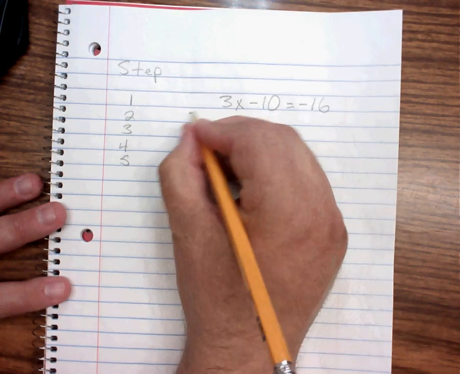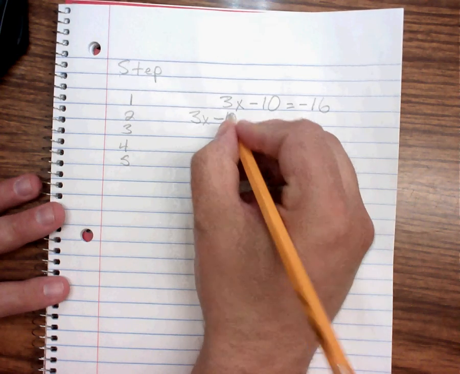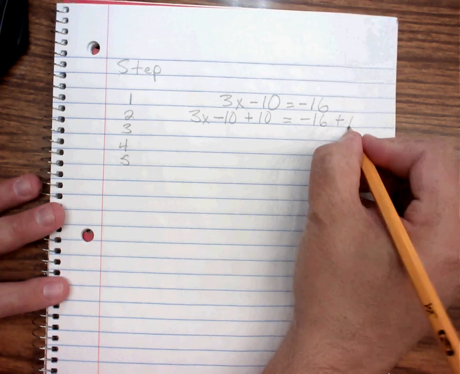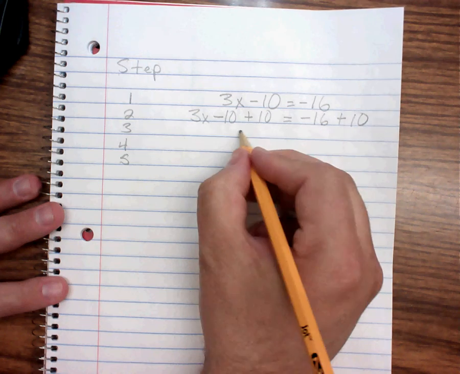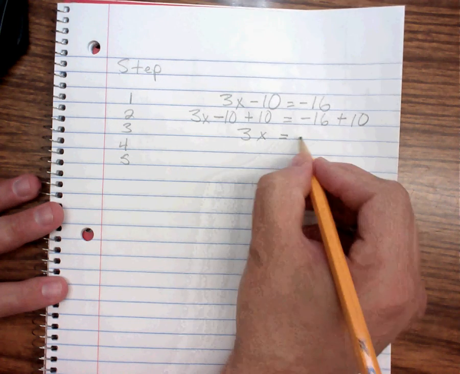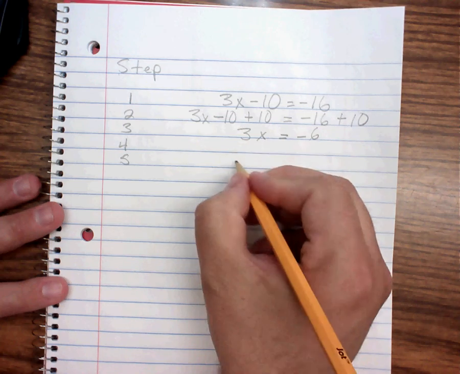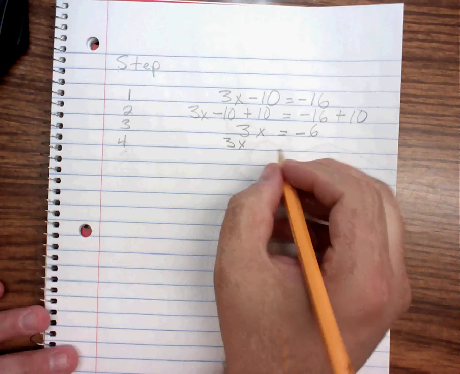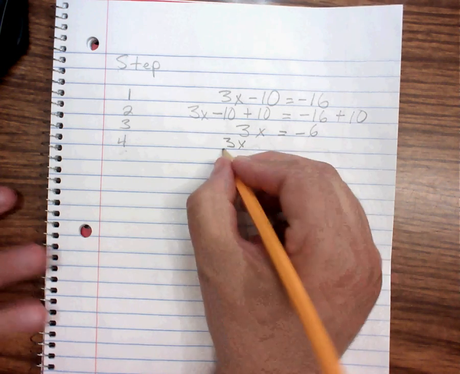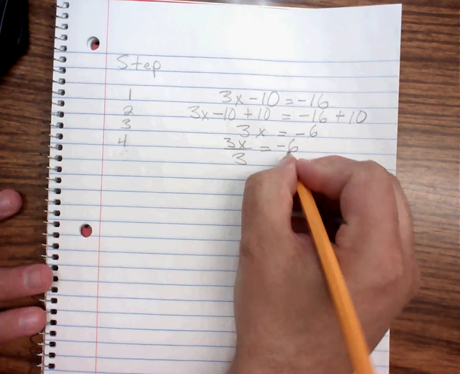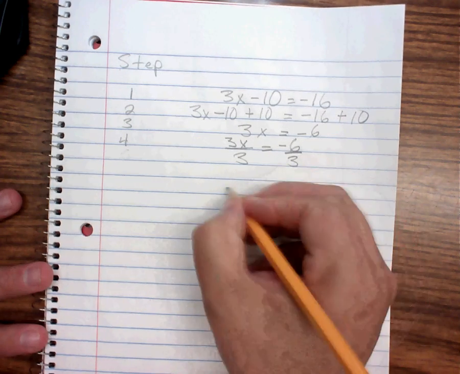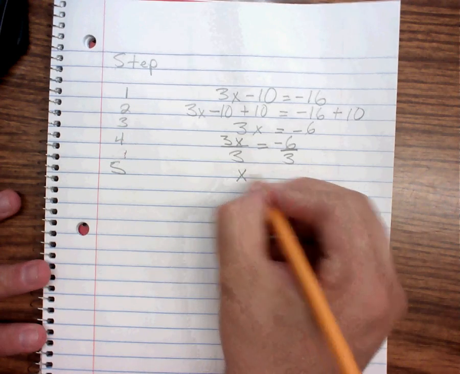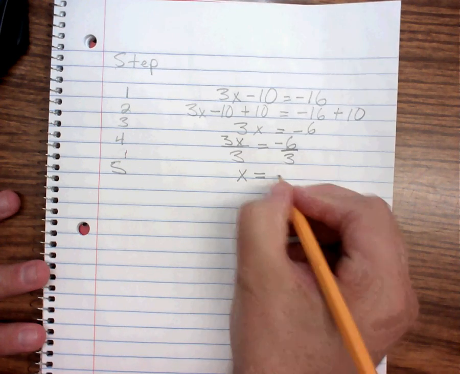And I'm just going to write down the work that they did. In the next line, they said 3x minus 10, and they added 10 to both sides, 16 plus 10. On the third step, they got 3x equals 26. On the next step, they got 3x divided by 3 is equal to 26 divided by 3. And then on their final step, they got x equals negative 2.